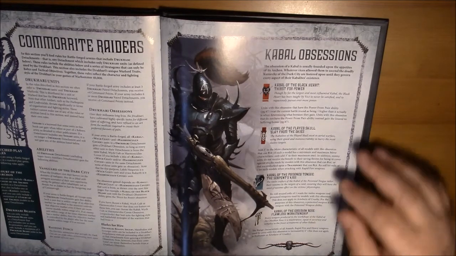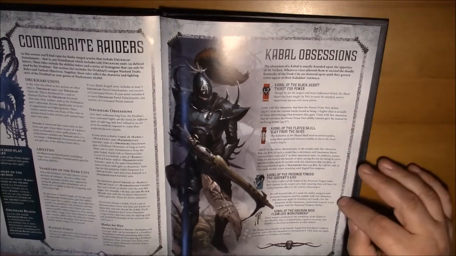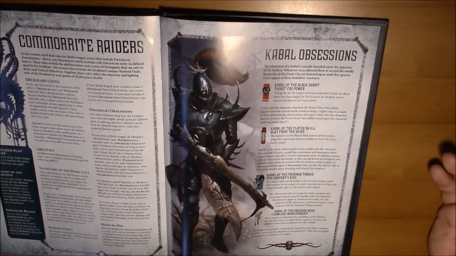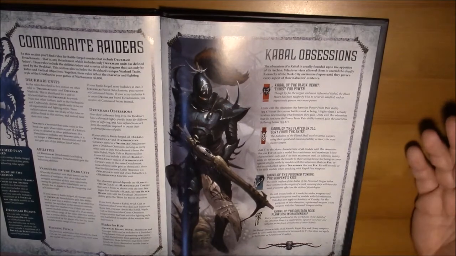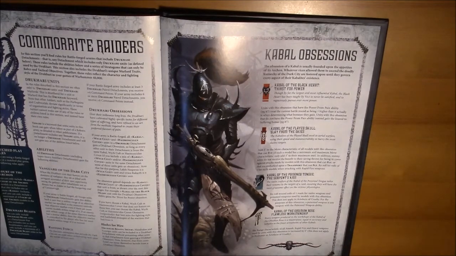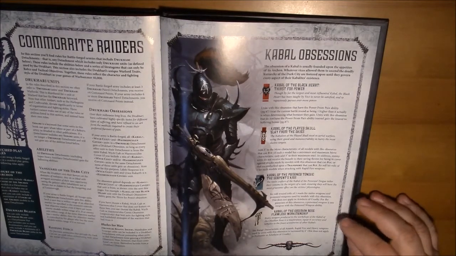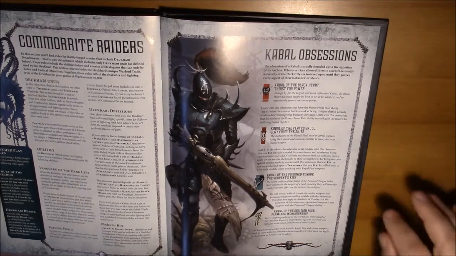So that's pretty good. Poison Tongue basically lets you reroll 1s when you're trying to wound with melee weapons. That's not really going to do much for me, because my Cabals don't usually do close combat stuff. I have all my close combat stuff outside. That's just the way mine is. It's all in a different independent clan.